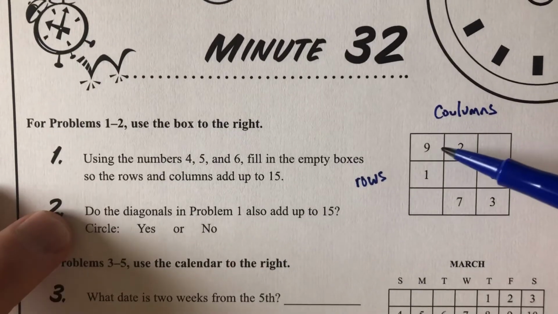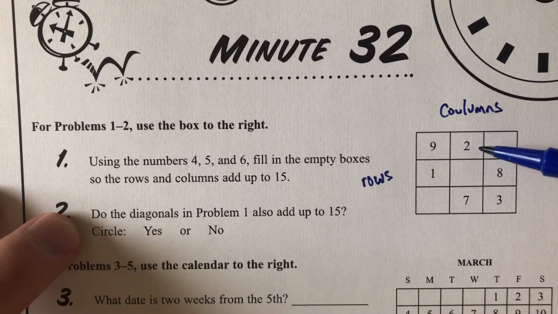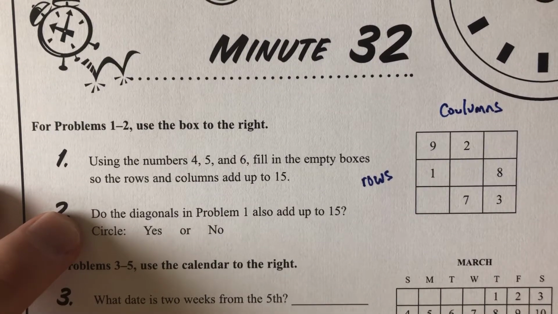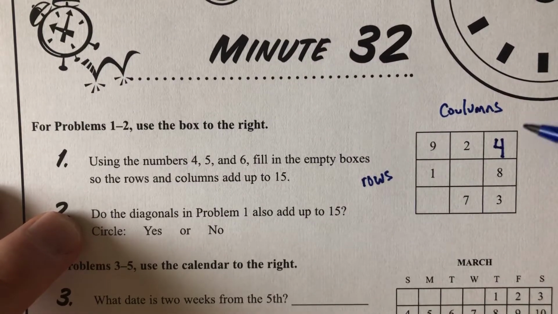So let's start with this top row. 9 plus 2 is 11. So I got to ask myself, 11 plus what number would give me 15? Well, that would be 4. So the 4 is going to go there. Then let's check this column to see if that works. 4 plus 8 is 12. 12 plus 3 is 15. So that's good.